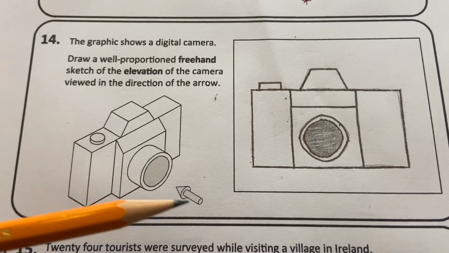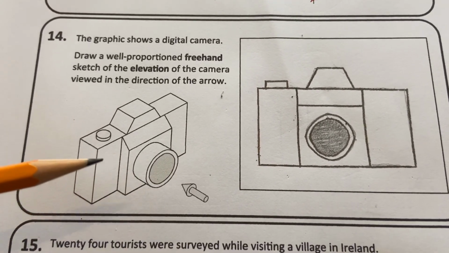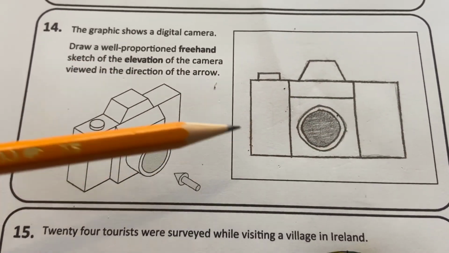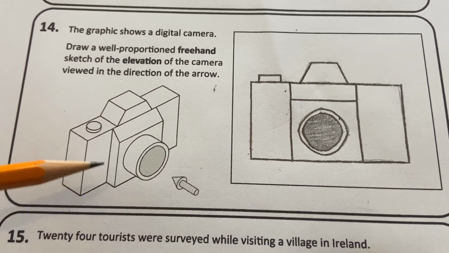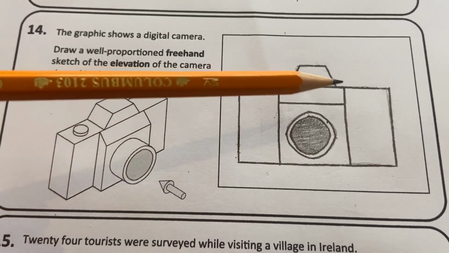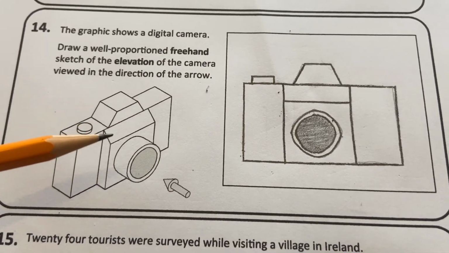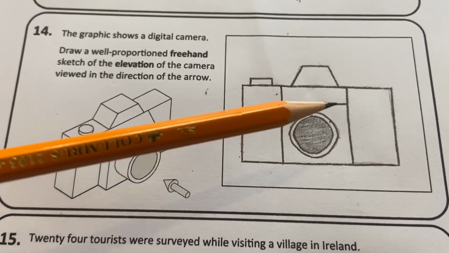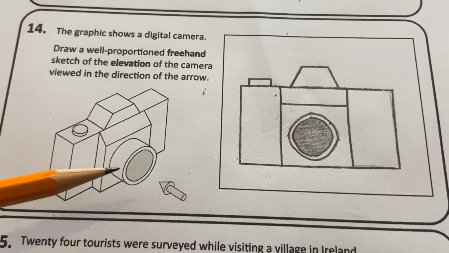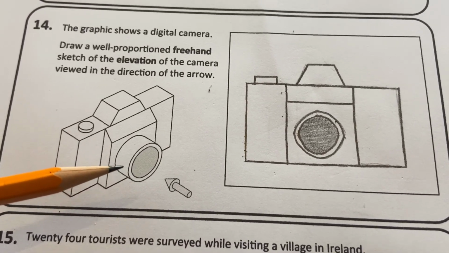So when we look in this arrow coming in here, we're going to see the main body is a rectangle, which is represented here. We have this side coming down there, which gives us that line there, the mid portion of the camera. You have that sloping surface, which is just going to be a line across there. As we look in at the lens, there's two circles, the inside circle and the outside circle.